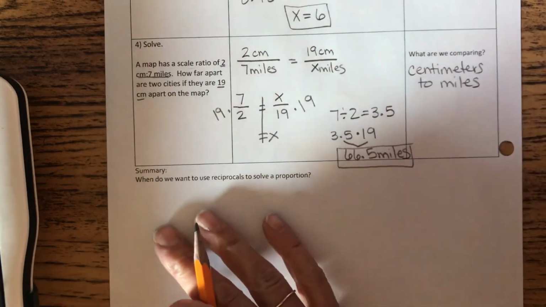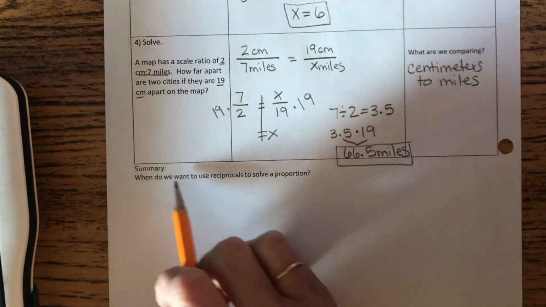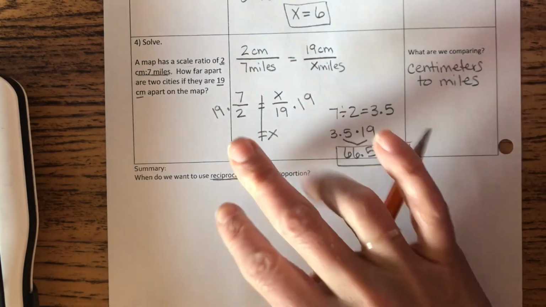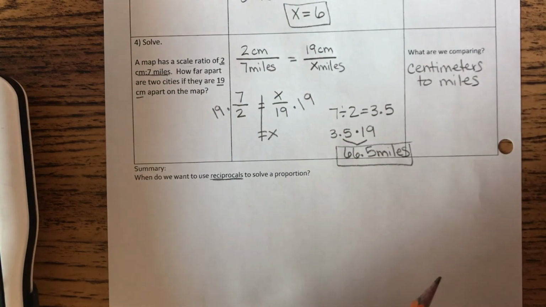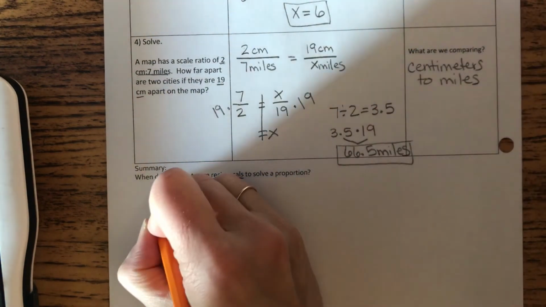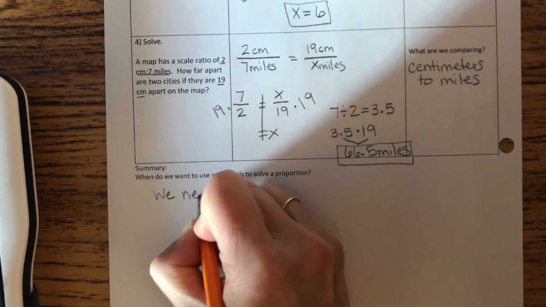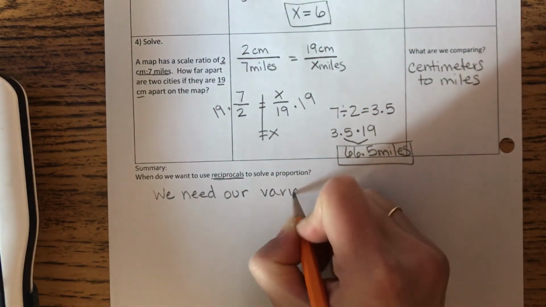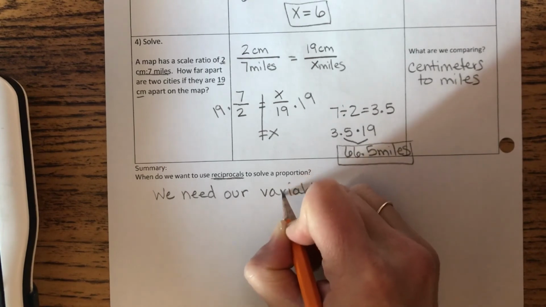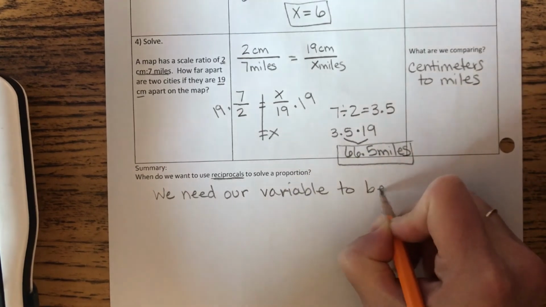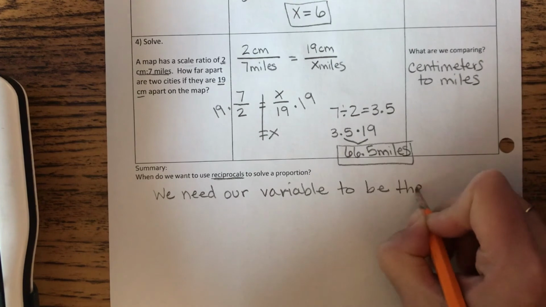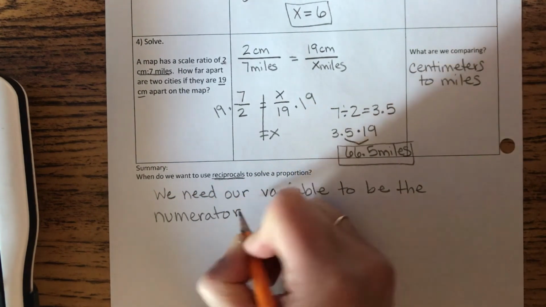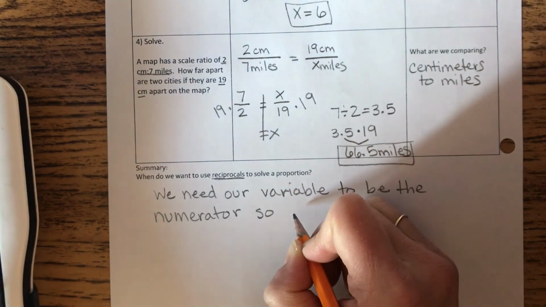All right, here's a really important part for your summary. It says, when do we want to use reciprocals to solve a proportion? Remember, reciprocals are when we flip the numerator and the denominator. We need our variable to be in the numerator spot. So we use reciprocals when it is not.